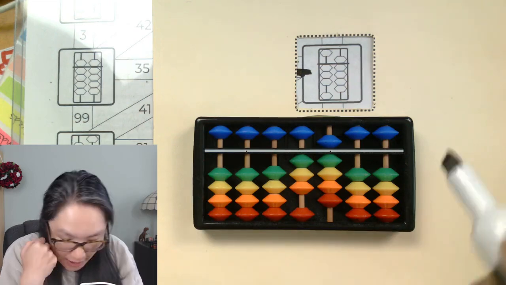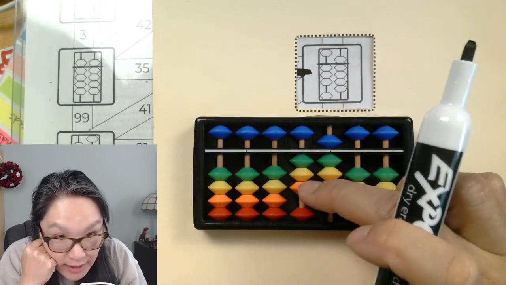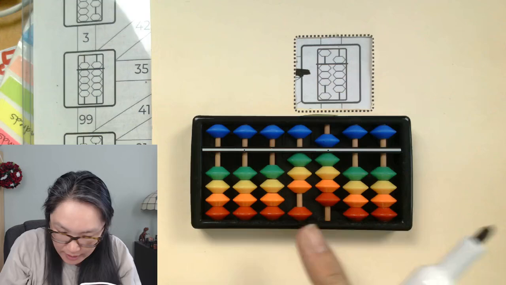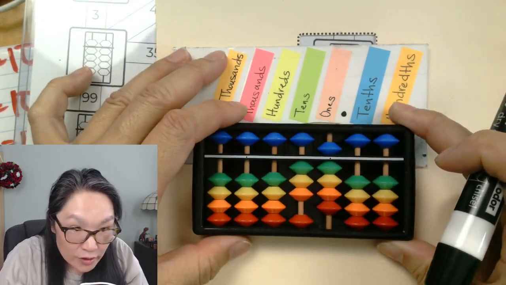30, 39. 1, 2, 3. This is a 30 on the tens column, right? This is the tens column. And then, yep, there you go. And then 39, we have the 9.